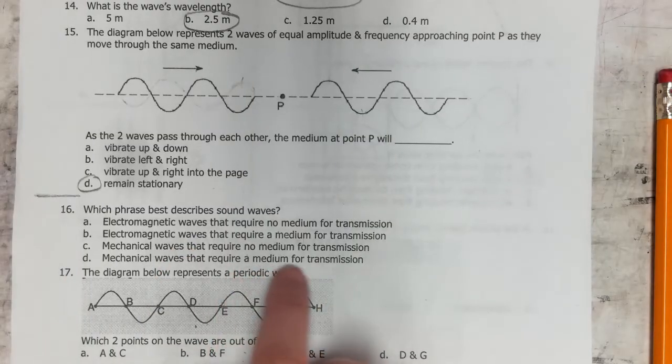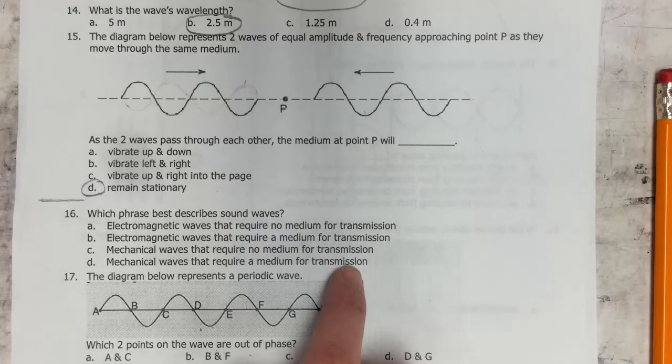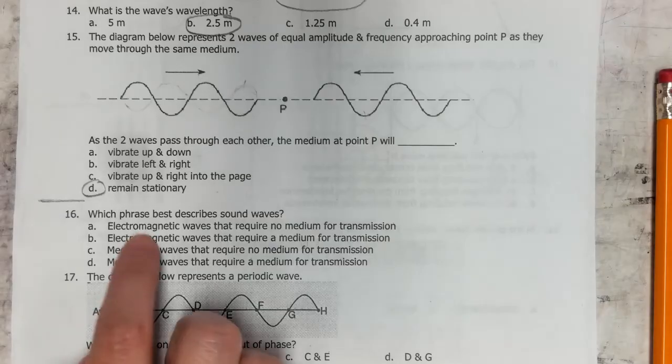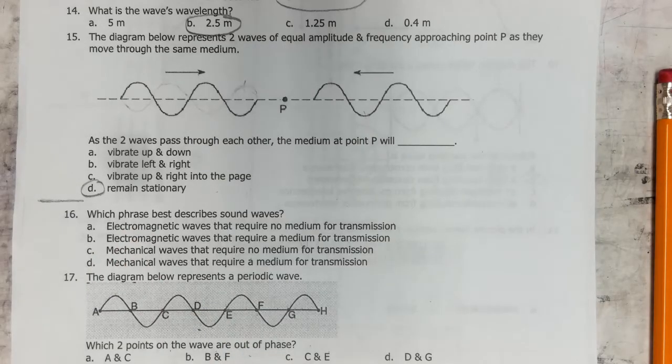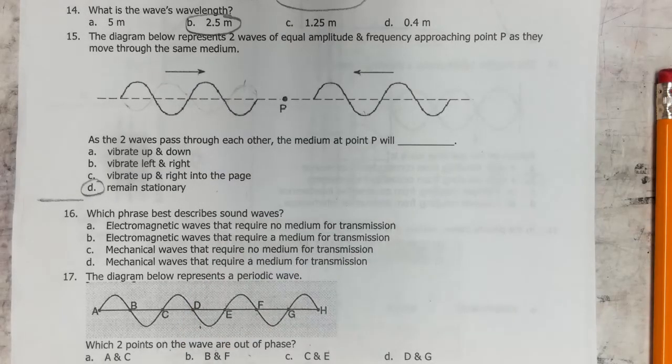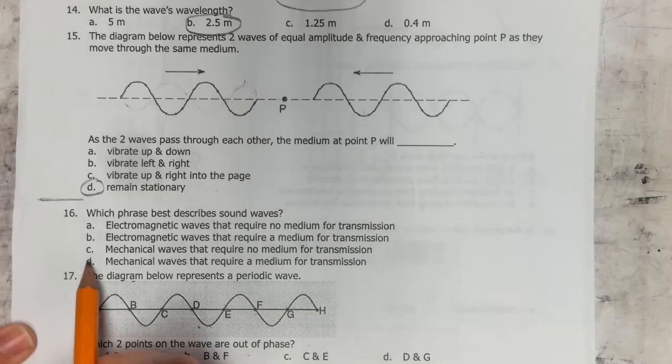That requires a medium for transmission. That's just the definition of a mechanical wave. Specifically, sound is longitudinal, so if you see that thrown in there too, you'd want to pick longitudinal as opposed to transverse. For number 16, the percent correct on this was 87% for my classes. For the campus, number 16 was 79%, so you guys did really well on that one. But again, it should be D.